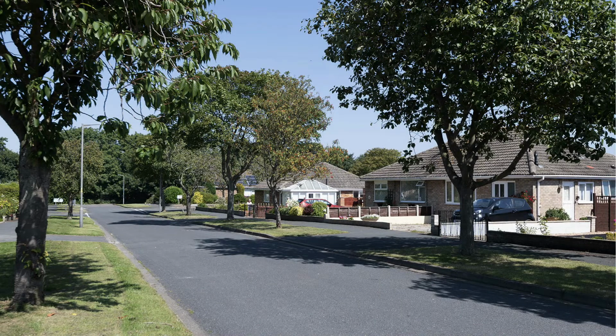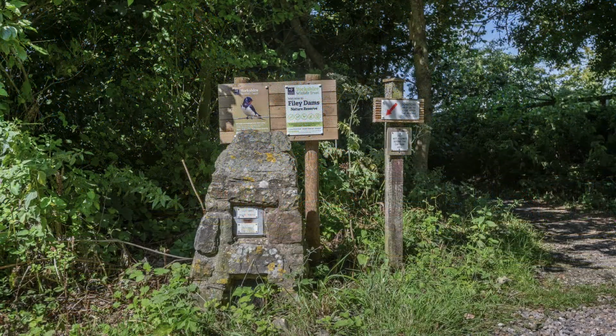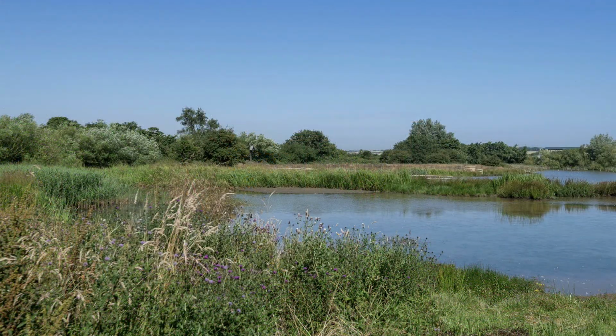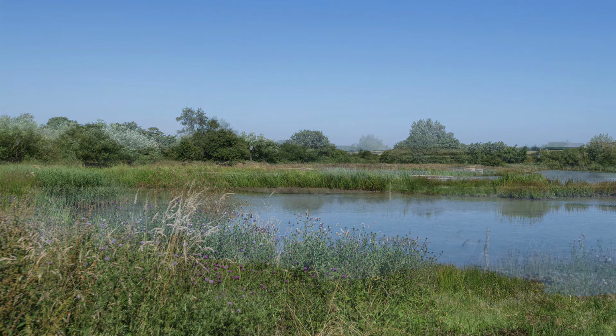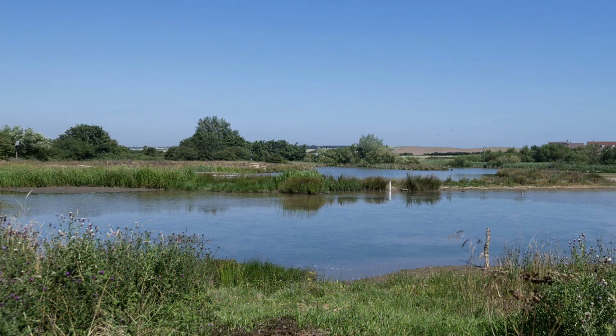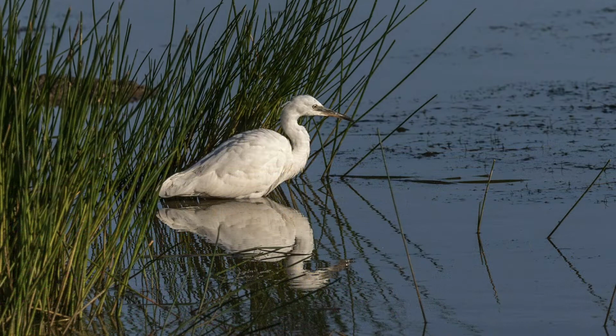At the bottom of a small housing estate in Filey, there lies a hidden gem. A paradise for those interested in nature and observing wildlife. The hides overlook various pools where numerous species of birds can be found throughout the year.